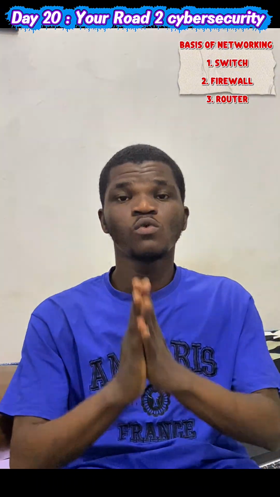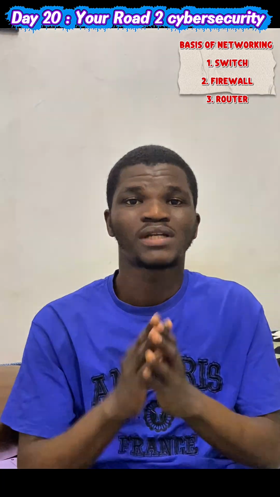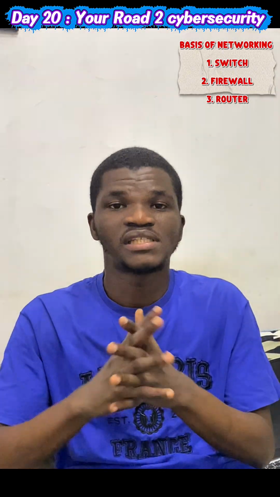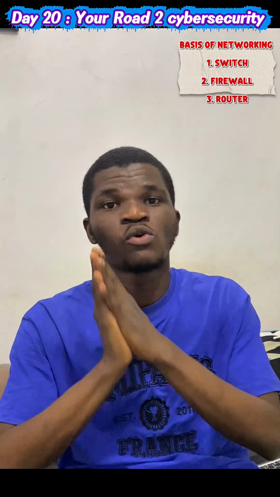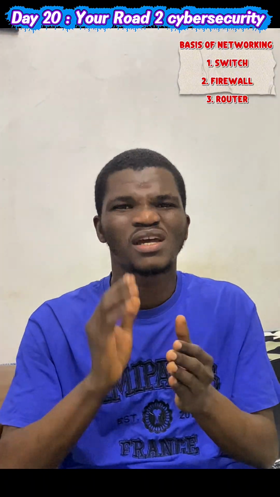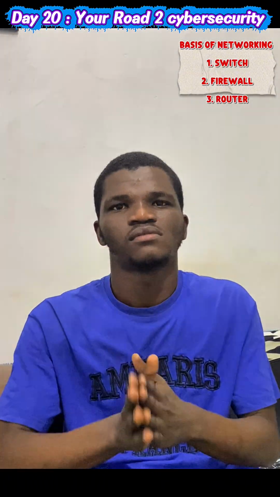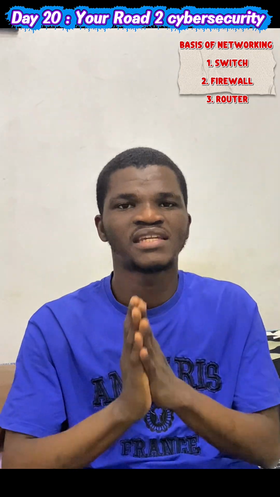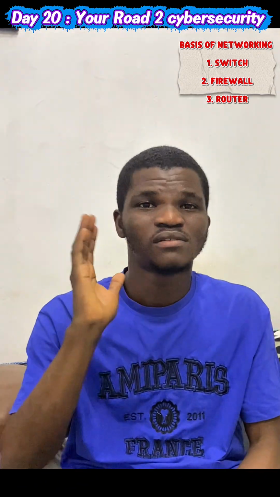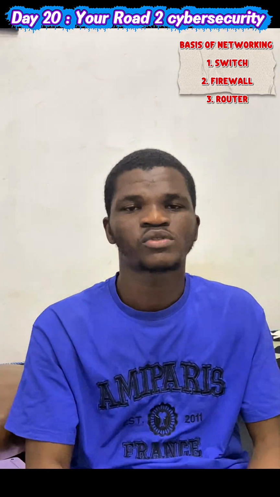Then number three, we have the stateful firewall. This is the type of firewall that can track connections and ensure only good traffic is allowed. But this one is not strong because it has just little security. The first two I mentioned are the best firewalls we have at this moment. Now let's go to the next part, which is the router.